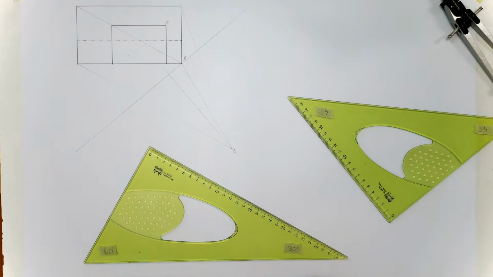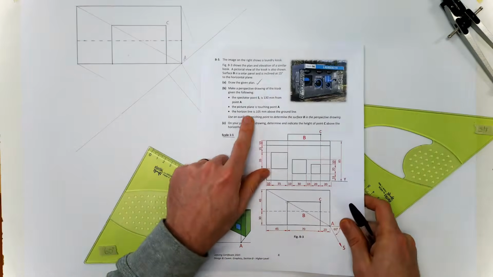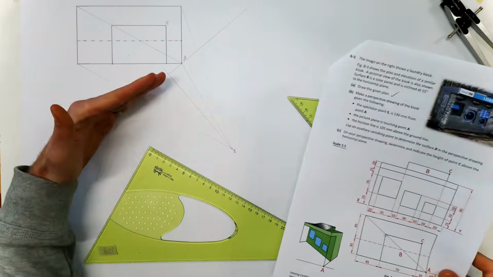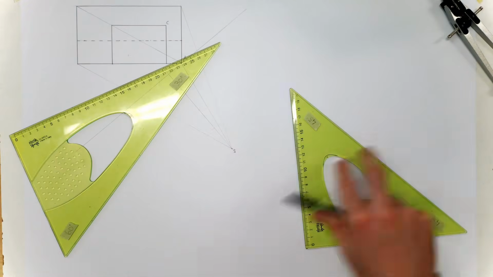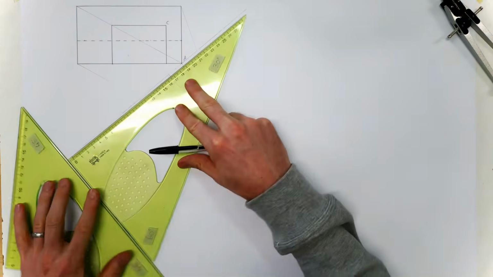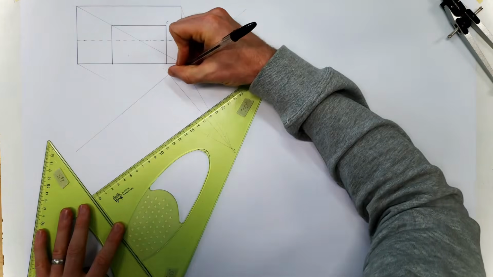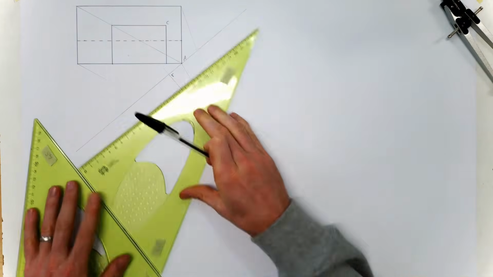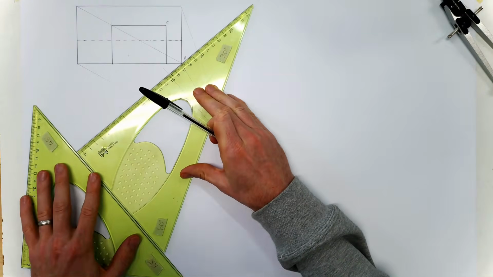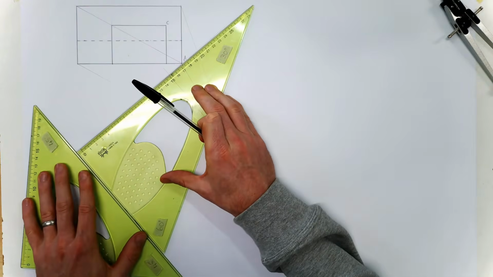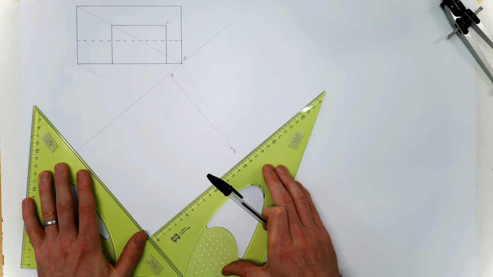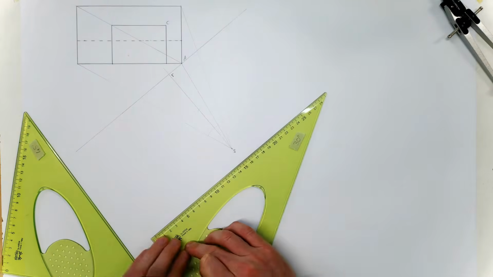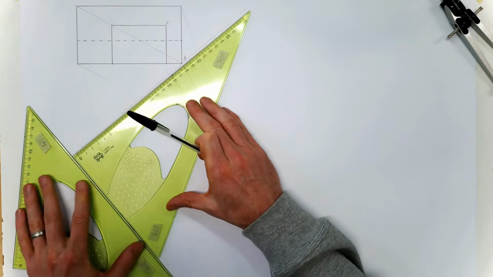Now we want to find the ground line and horizon line, so they're going to be parallel to that down here. So sliding set squares, just to show 90 degrees there. So sliding set squares, out here first of all we'll draw our horizon line.